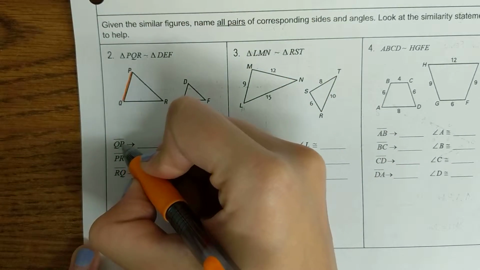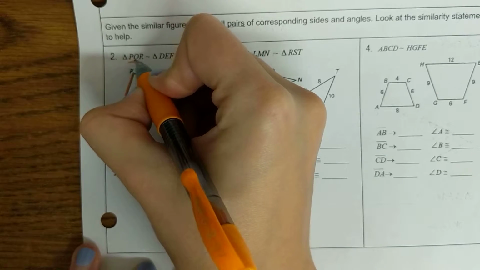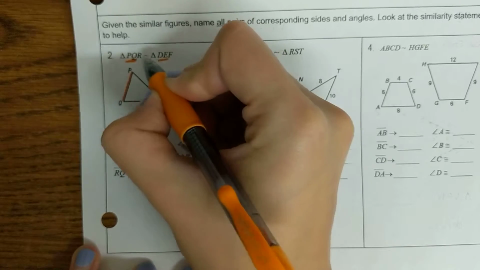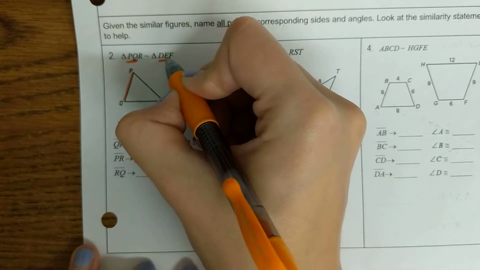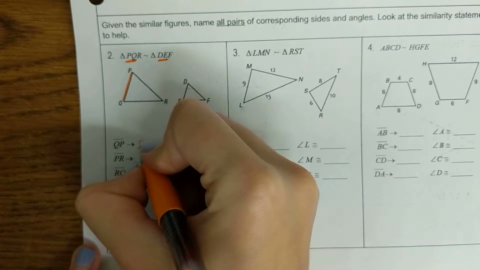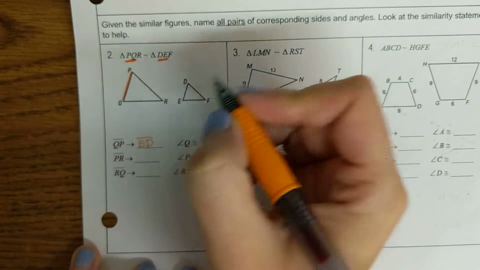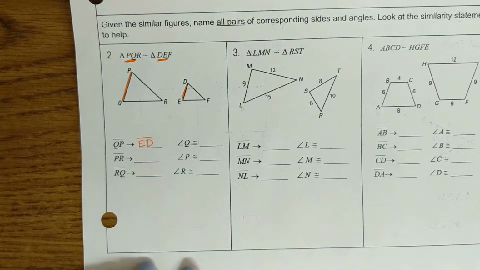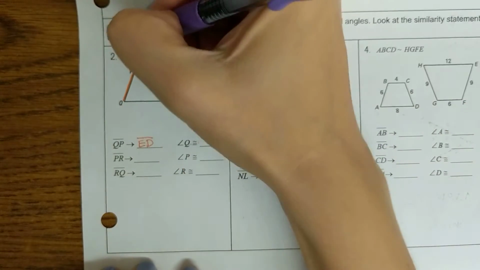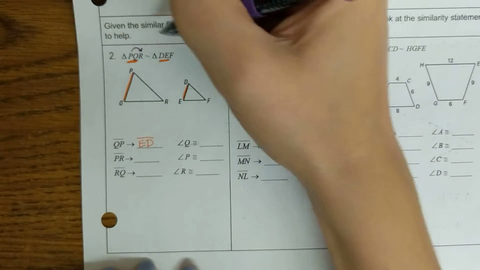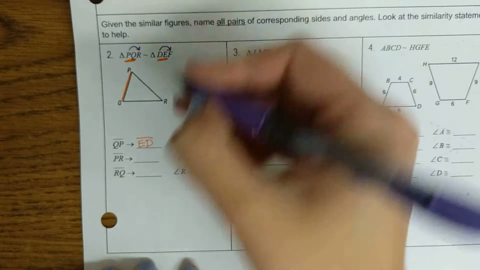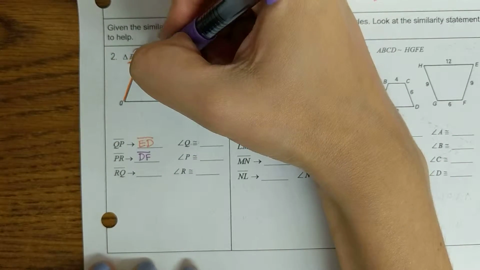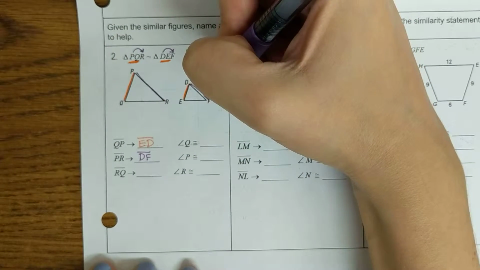So they wrote QP, they went from middle to the first. So those are the first two letters, but they started in the middle and went left. I'm going to start in the middle and go left. So that should be ED, side ED. The next one, PR. They go from the first letter to the third letter. So I will do the same over here, DF. PR corresponds with DF.